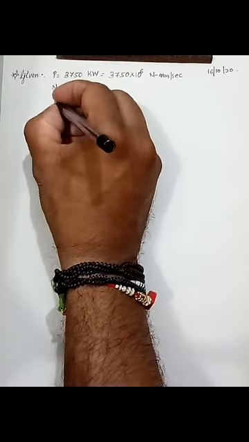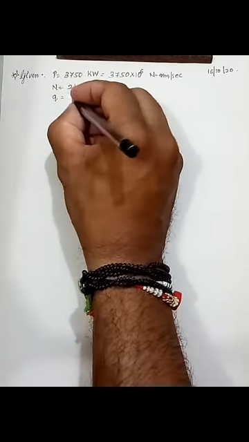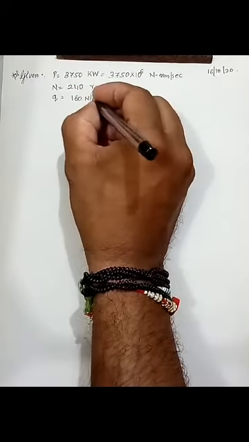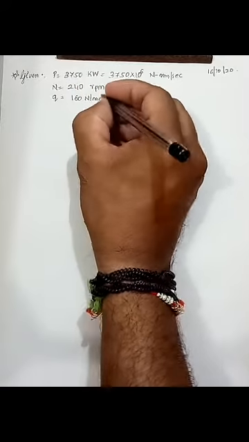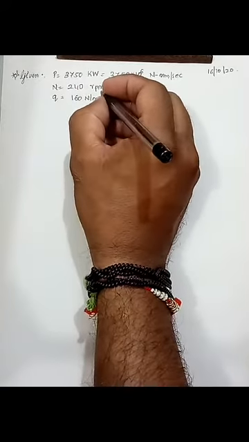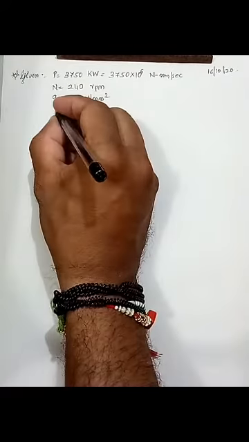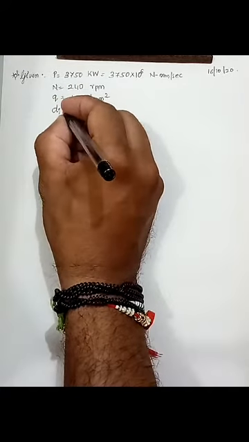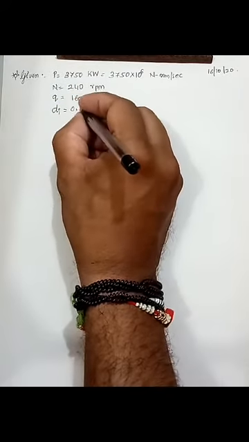q is equal to, it is clearly said, should not exceed 160 Newton per mm square, and they have said let di be the internal dia. Internal dia is equal to 0.8 times the external dia.